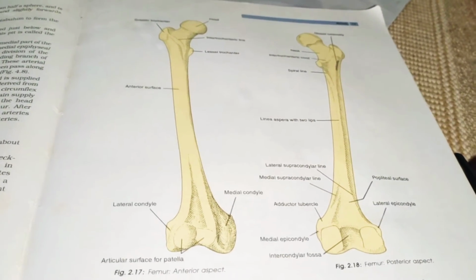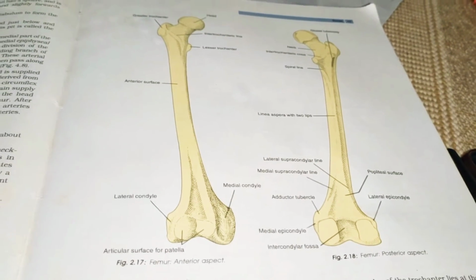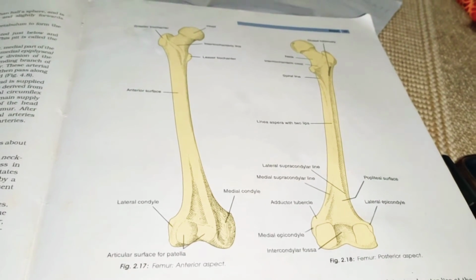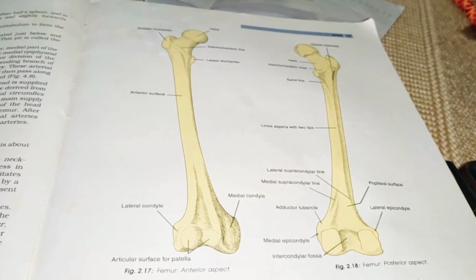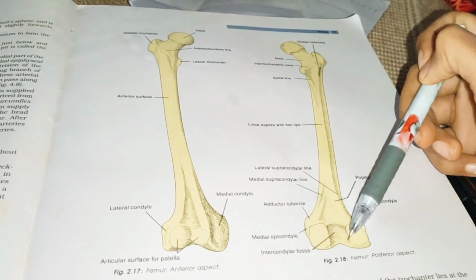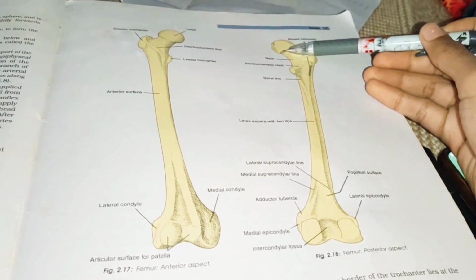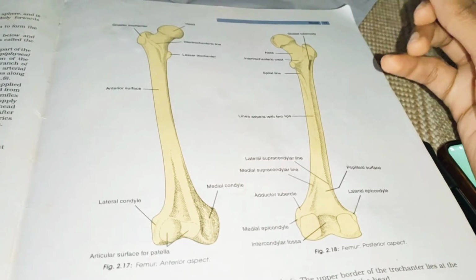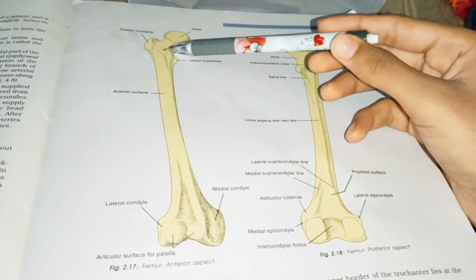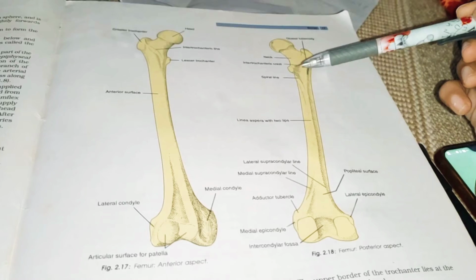Today we are going to start the general features of the femur. The femur is the thigh bone, and it is the longest bone in our body and also the strongest bone of the body. Like any other long bone, it has two ends, the upper end and the lower end. If you see the upper end, you will find the head, the greater trochanter on its anterior aspect and the lesser trochanter on its posterior aspect.